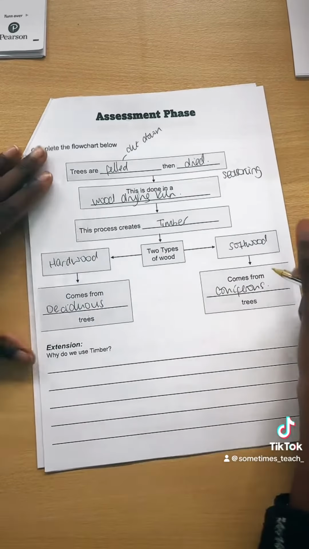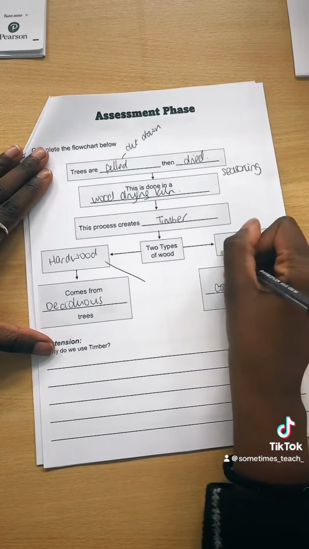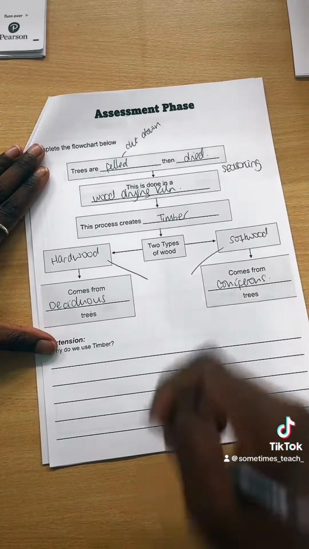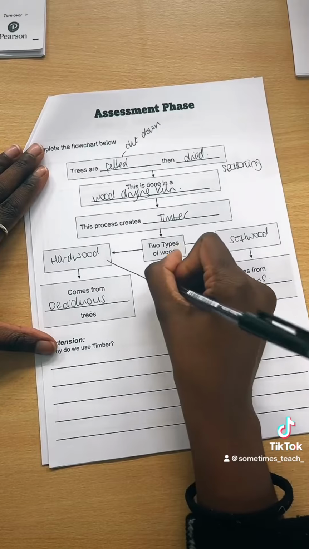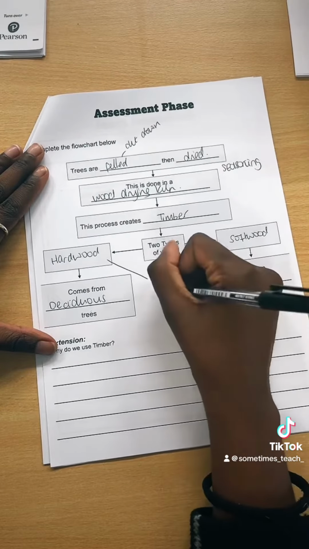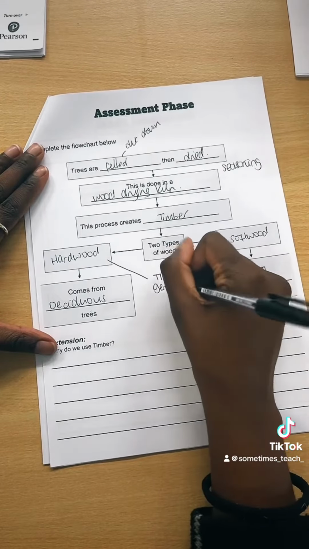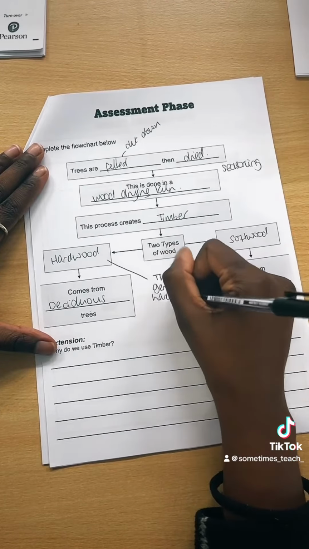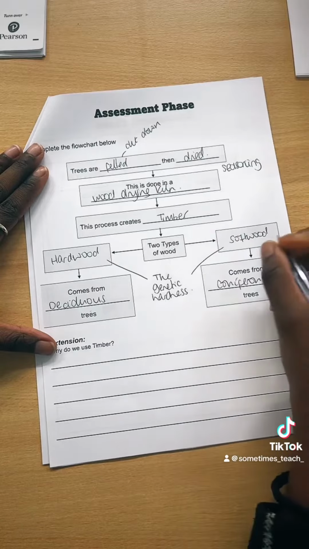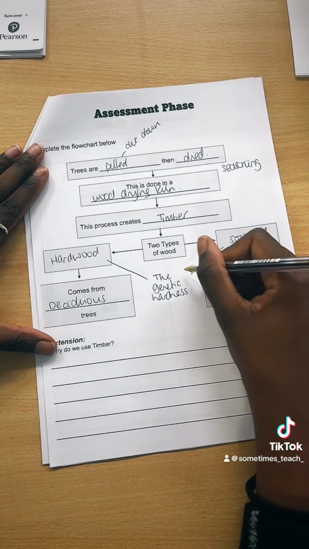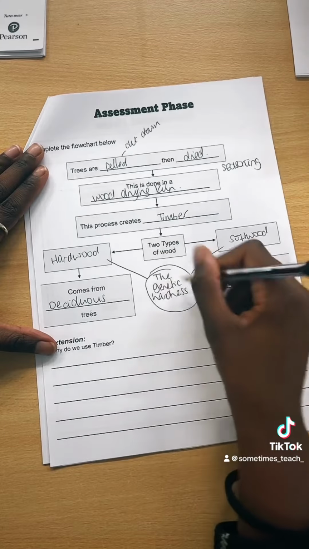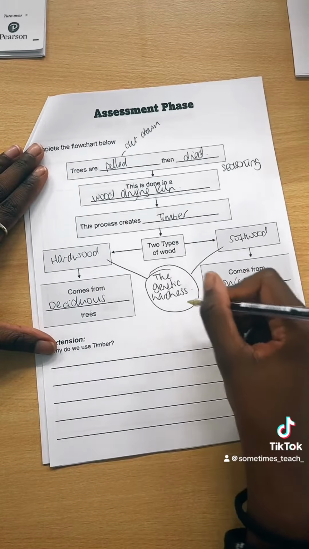Now, just to clear something up, hardwood and softwood are terms that we use to define the genetic hardness. Okay? This is to do with the genetic structure of the tree, yeah?